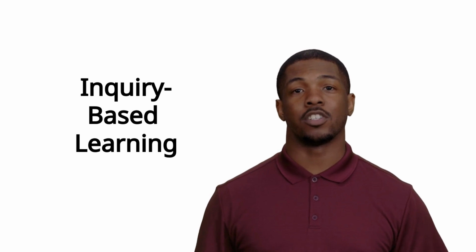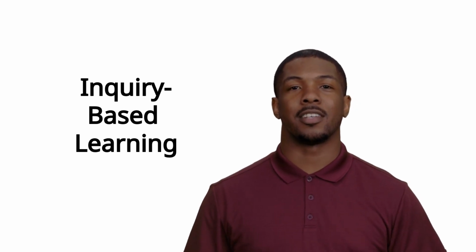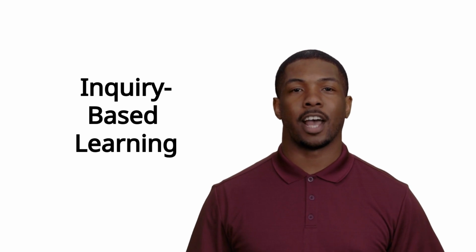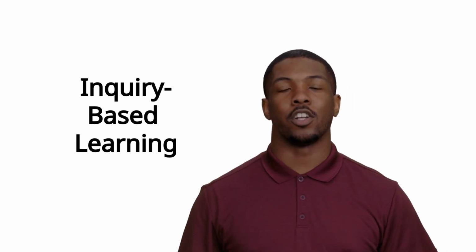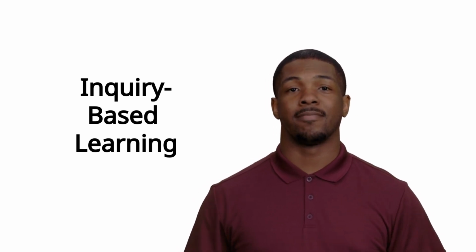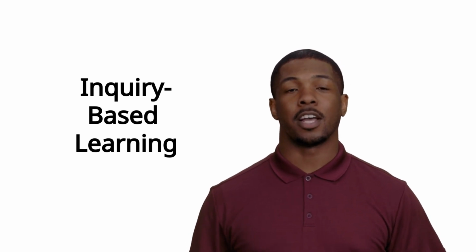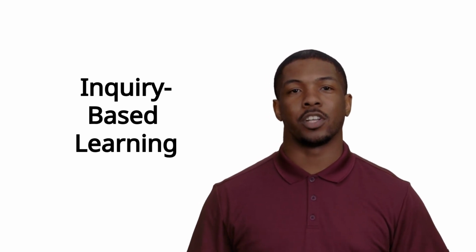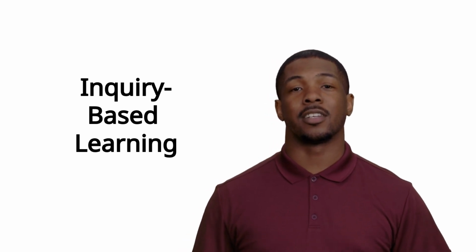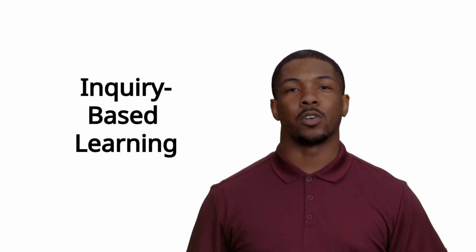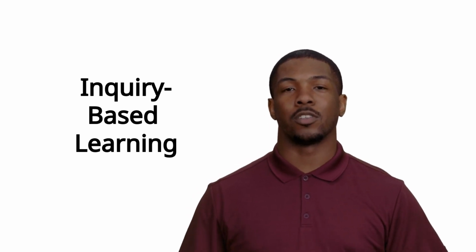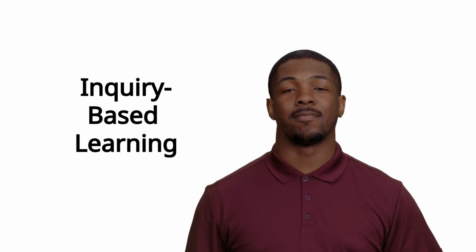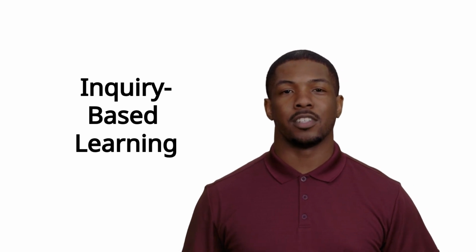This method encourages students to ask questions, investigate, and explore solutions, making them active participants in their learning. For example, you could present a scenario. You're tasked with building a structure in a region prone to heavy rain. What materials would you use and why? Students would research options, discuss their findings, and justify their choices, fostering critical thinking and problem solving. Inquiry-based learning helps students develop independence and confidence, preparing them to tackle complex challenges in their future careers.